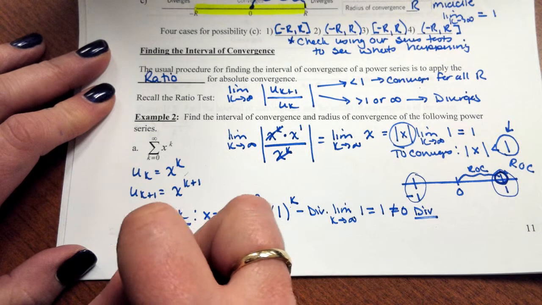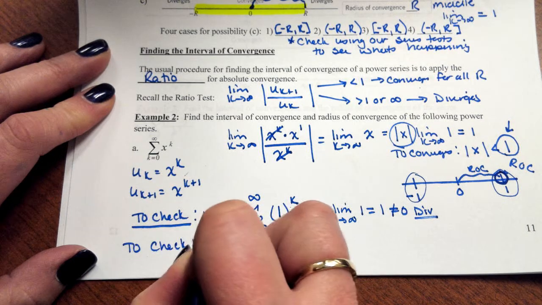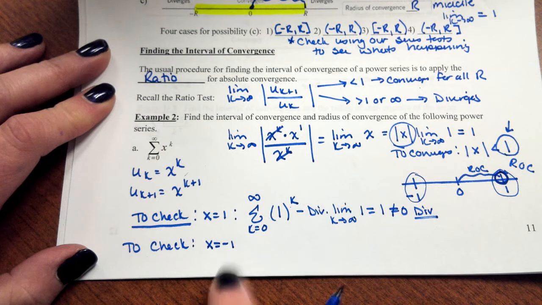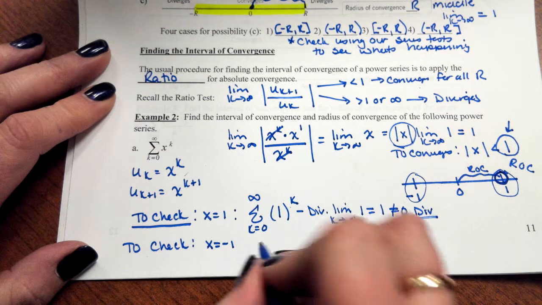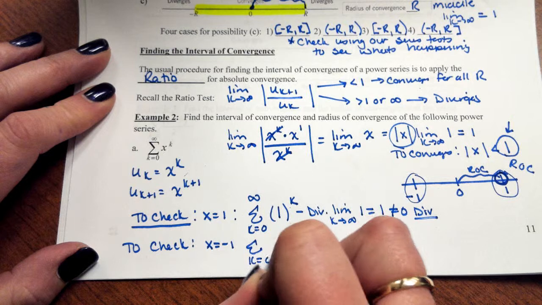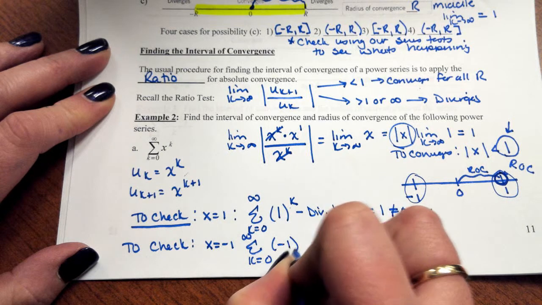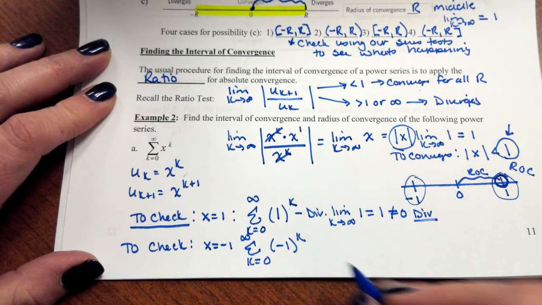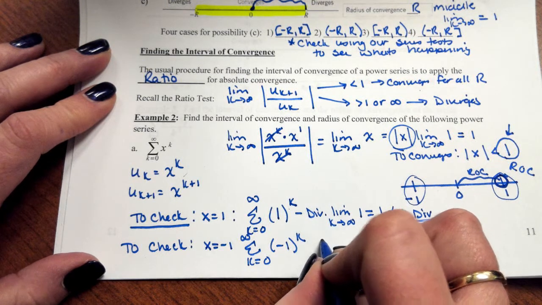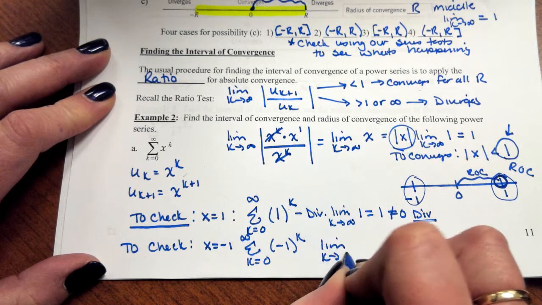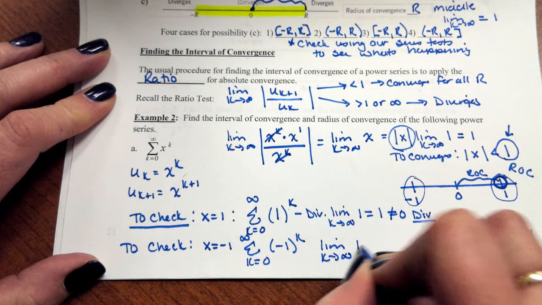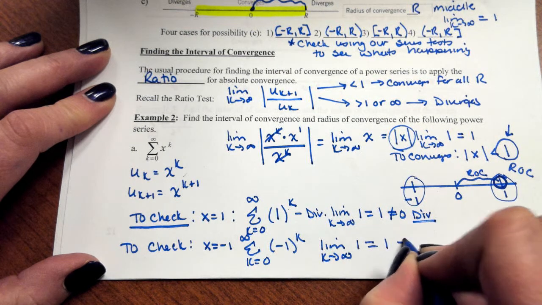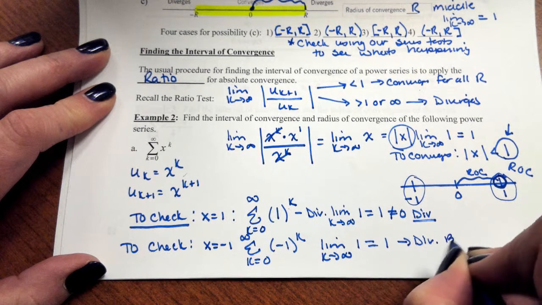So then to check the other endpoint at x equals negative 1, I'm going to plug negative 1 in for x. So again, the sum from k equals 0 to infinity of negative 1 to the k. And again, I can apply the alternating series test. I can find the limit as k goes to infinity of 1 is equal to 1, and therefore it diverges by the divergence test.